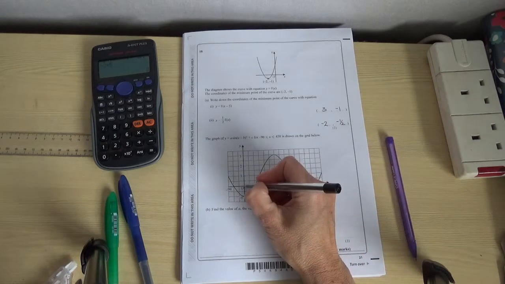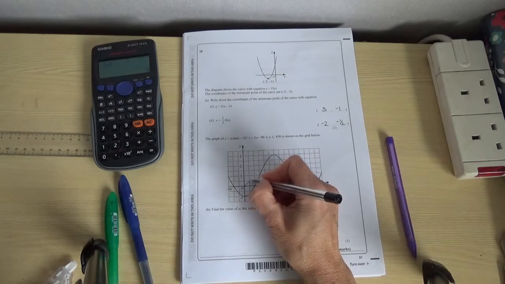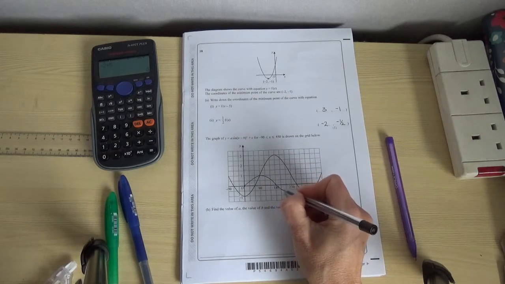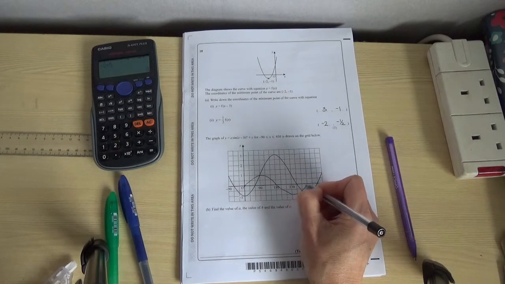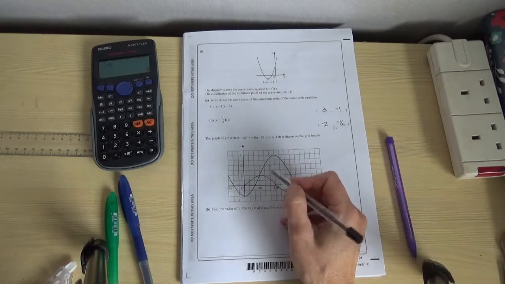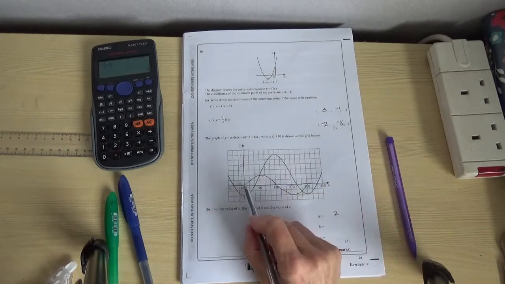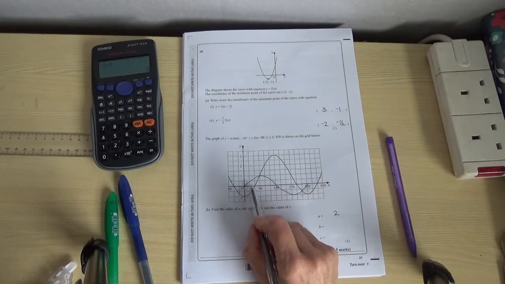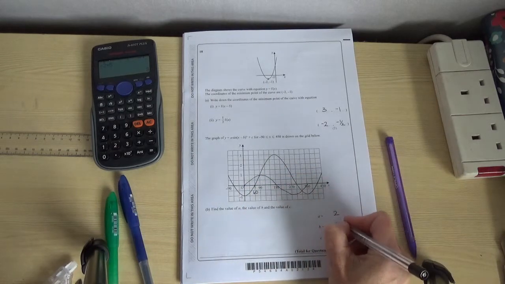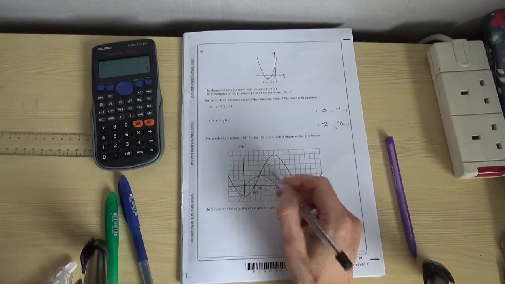The standard sine graph starts at 0, goes up to 1 at 90, through 0 at 180, like that. So this sine curve is twice as high, so A must be 2. It's been shifted across to here, which is 60 degrees, so B must be 60. And then the middle has been moved up 1.